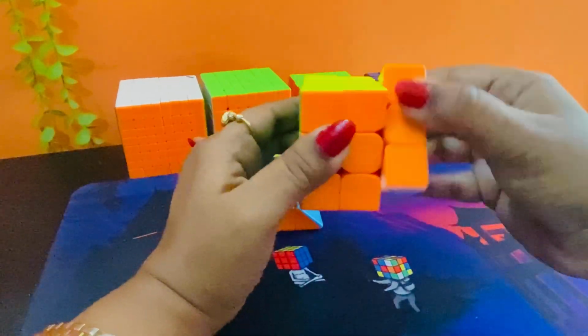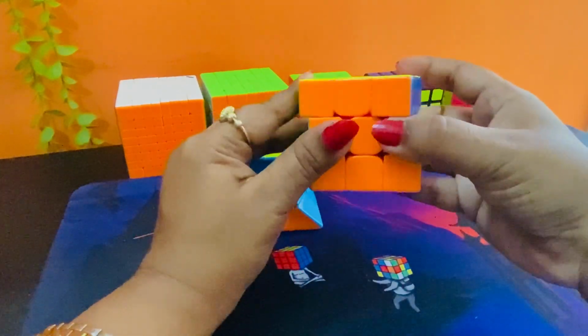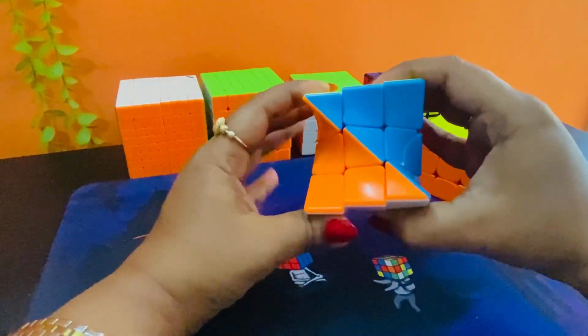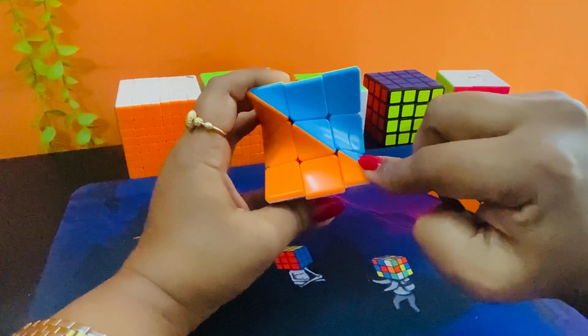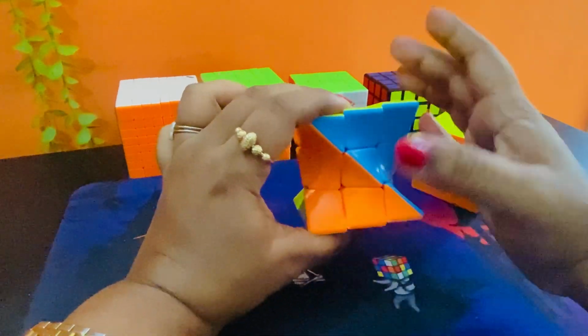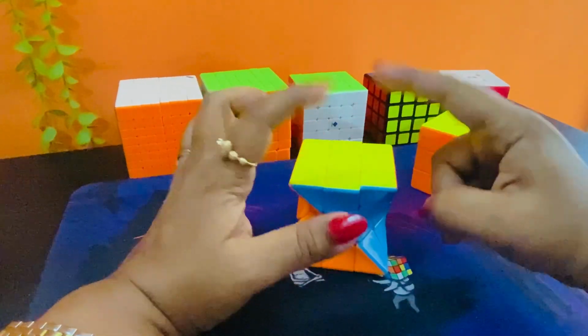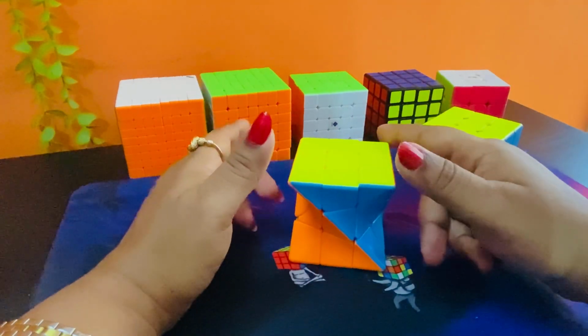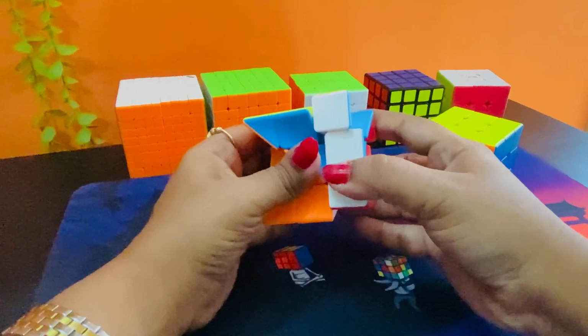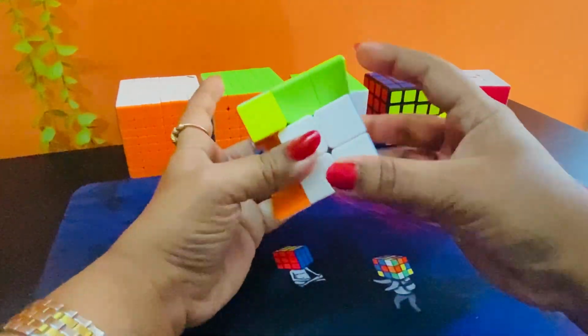Just like the turnings in 3 by 3, right layer, left layer, all the layers, it is the same in this cube as well. The only difference is this is a little twisted in the middle and the center has two colors in this cube. The top yellow and bottom white will be plain, the other four sides will be a little twisted. Now let's shuffle this cube and start solving.